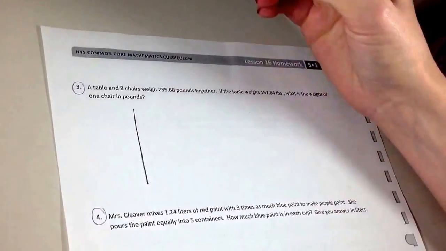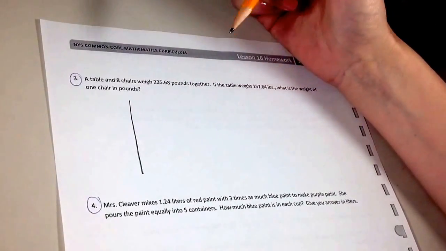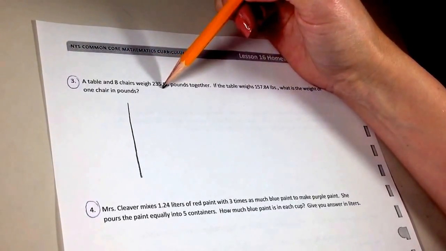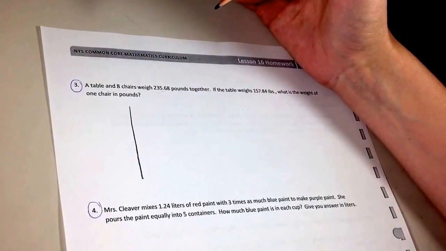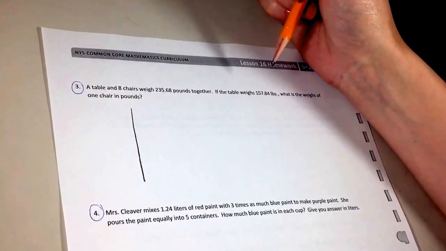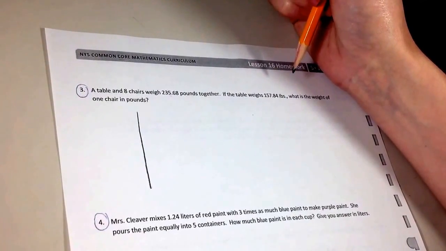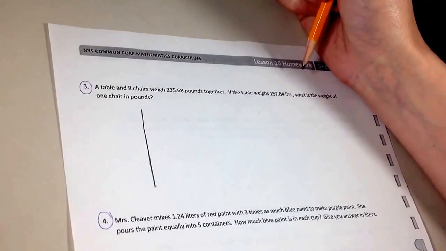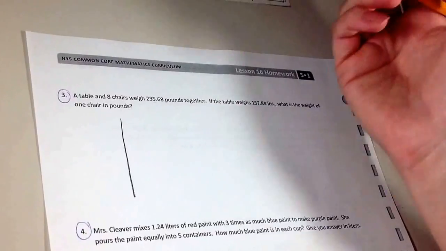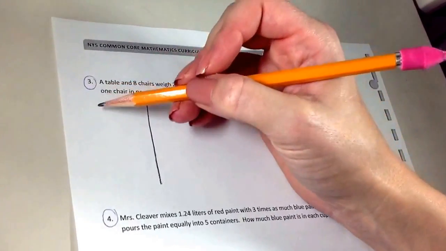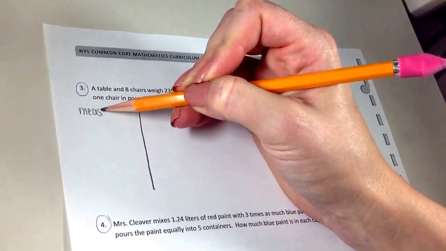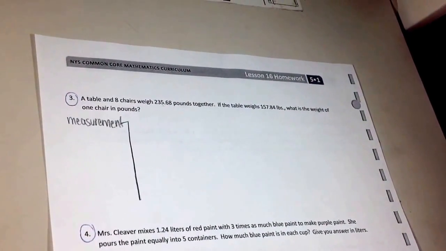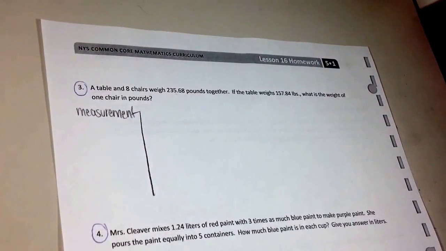So the first read through, you can kind of think about, is anything coming to mind that you think you should do? So I have a table and 8 chairs weigh 235.68 pounds together. If the table weighs 157 and 84 hundredths of a pound, what is the weight of one chair in pounds? Okay, so the first thing that popped into my mind was that there was some measurement in there. So I'm just going to write that down because I want to be mindful of looking to see if there's a conversion. So I'm going to read it again, and I'm going to circle all my units of measurement.